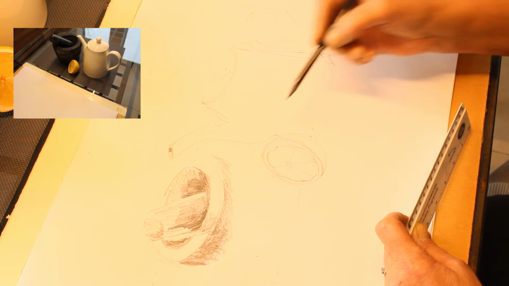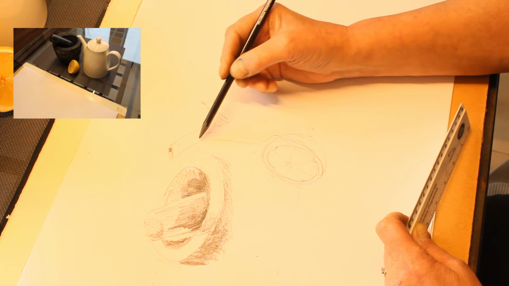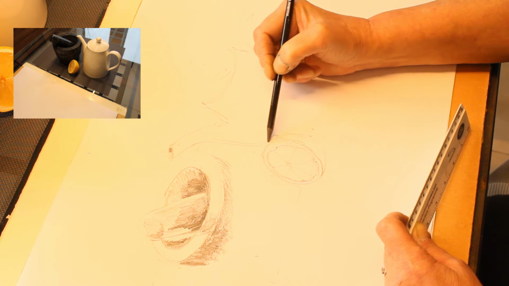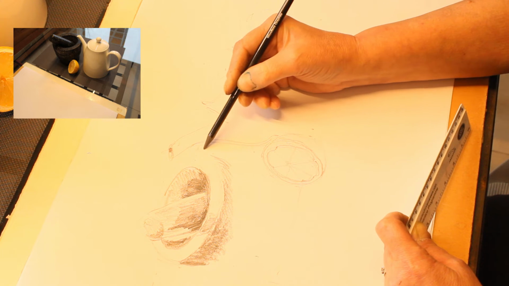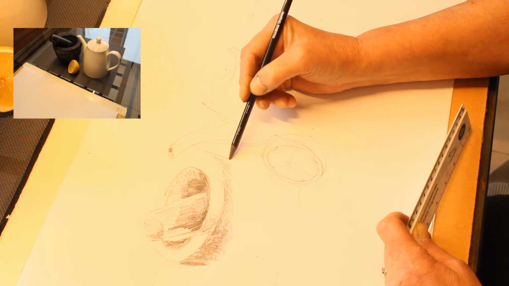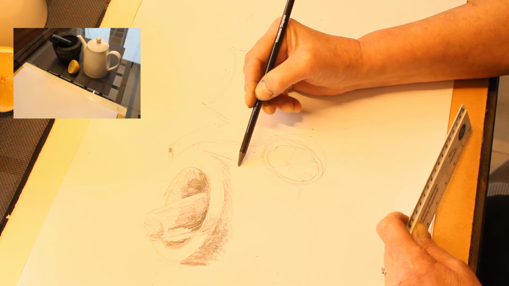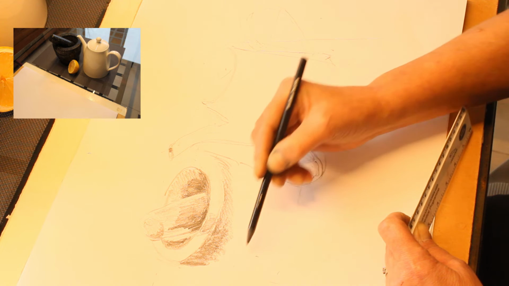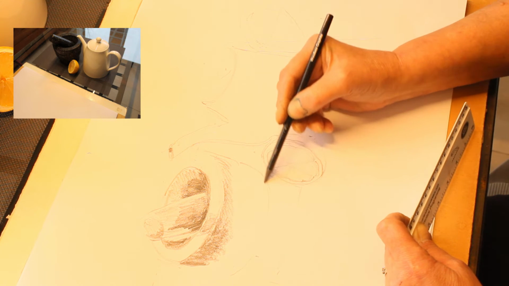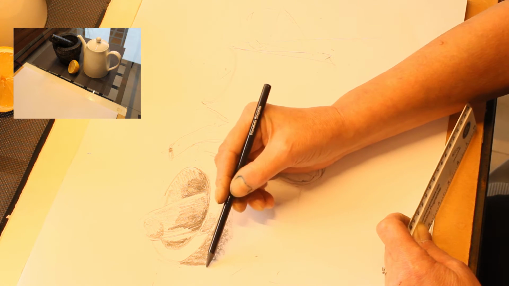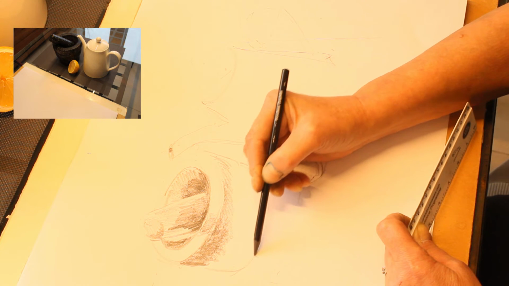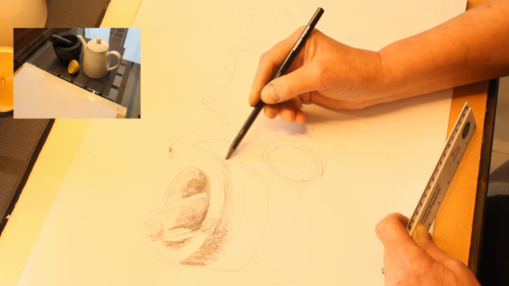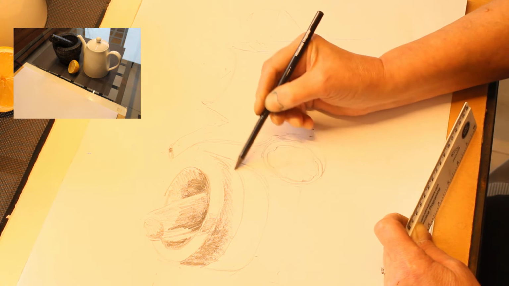A couple of negative spaces to check will be this one underneath this wonderful teapot spout, which is the side of the mortar here, and this wonderful shape here, which forms the second layer of the mortar.